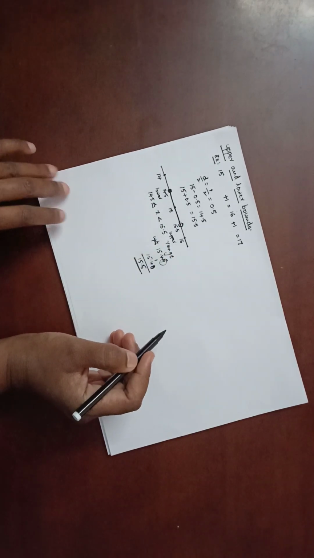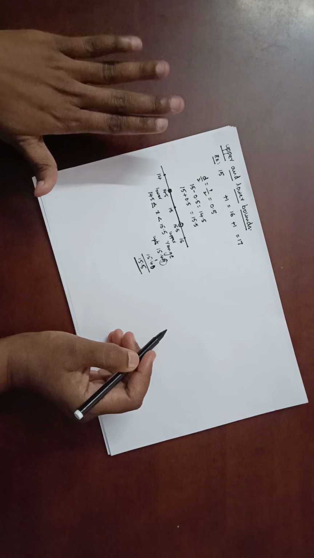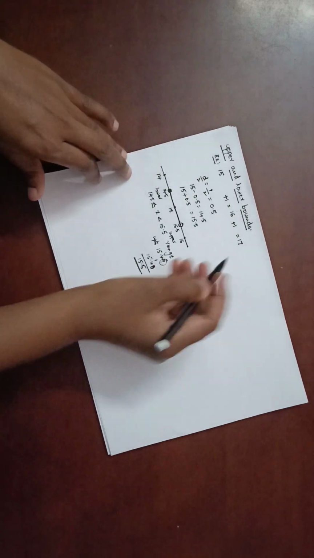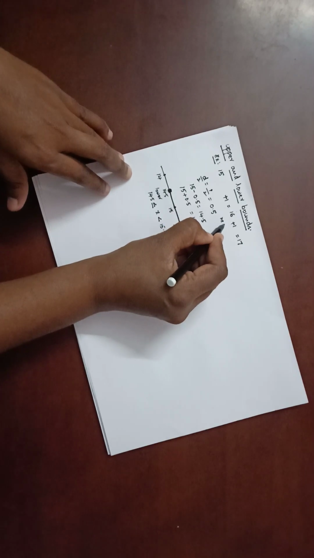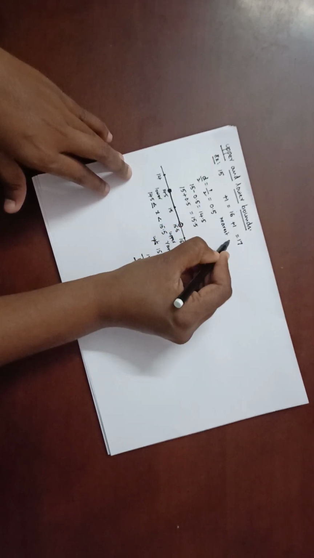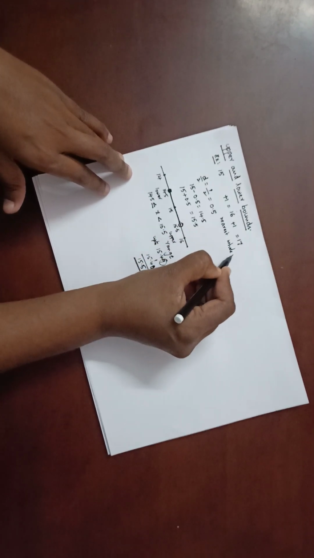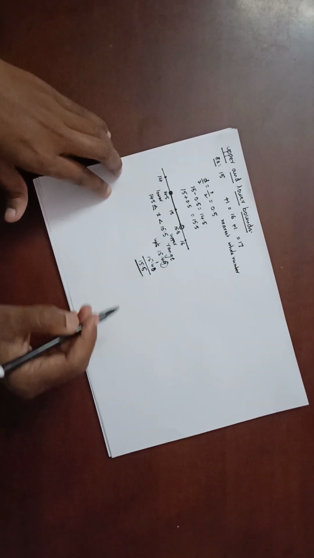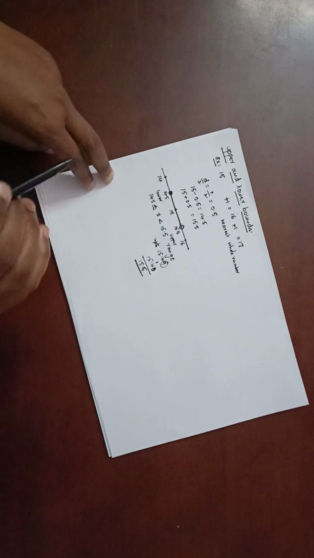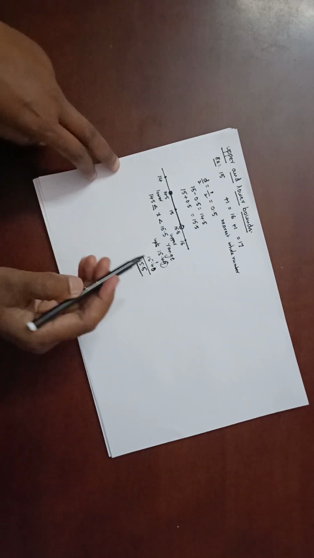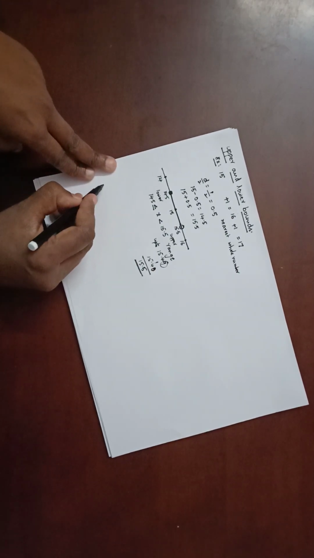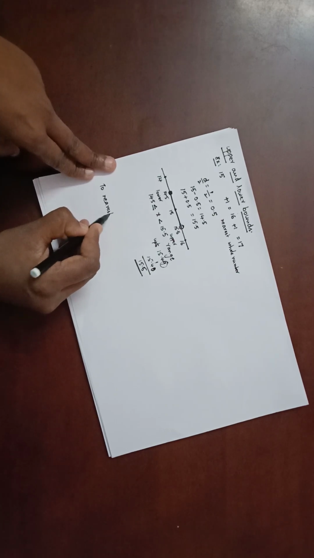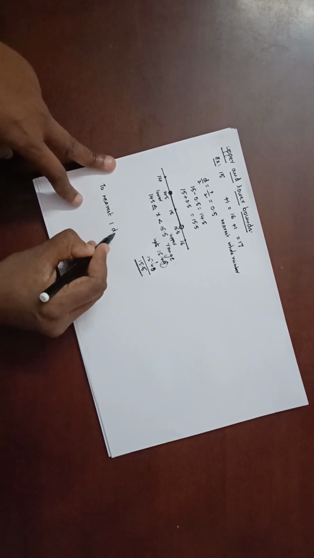Okay. This is the question for nearest whole number. Now the question is like this: you should find out the upper and lower bounds to the nearest 1 dp, 1 decimal place.